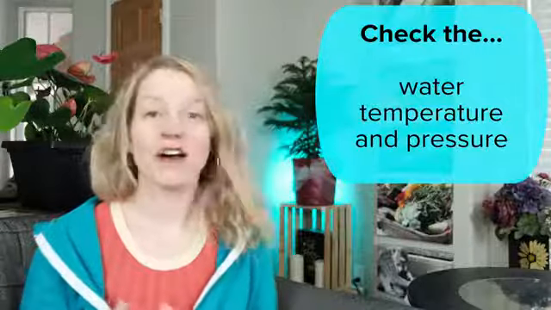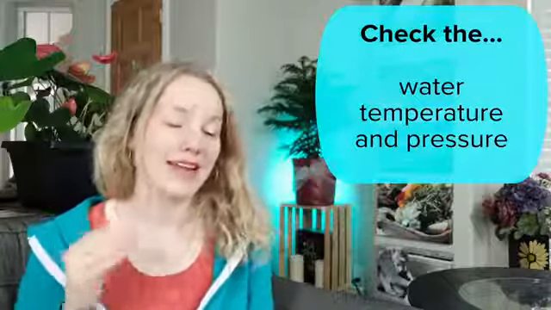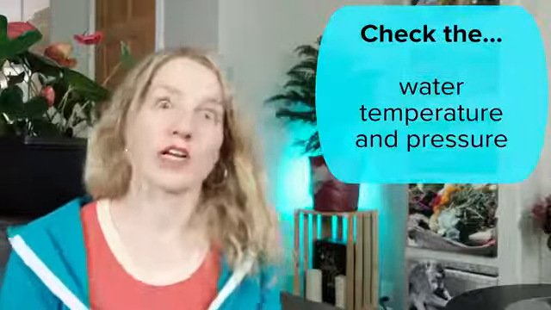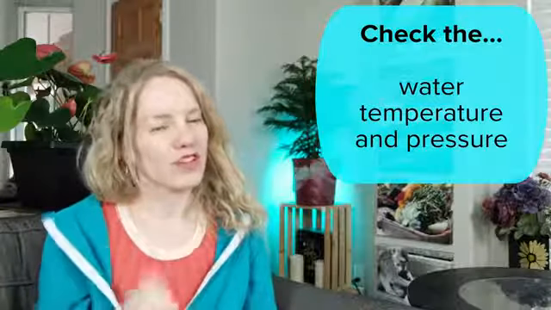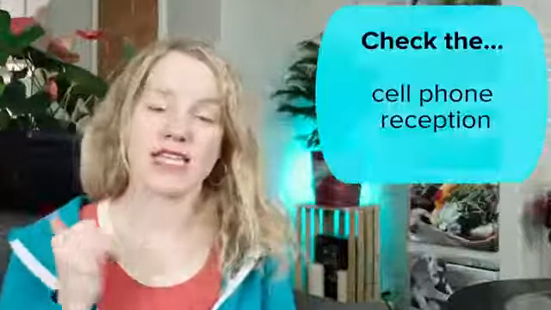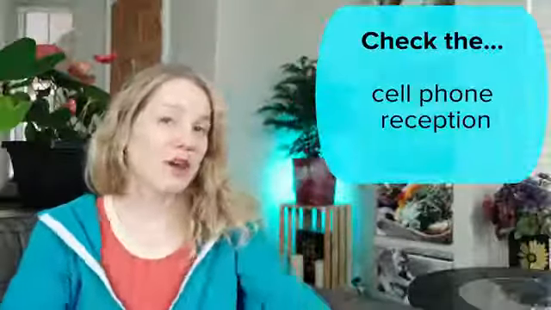Check that the water temperature and pressure are good. Temperature, how hot and cold, and the pressure is how strong the water comes out. So if it's low pressure, just a little water comes out, you don't want that. Cell phone reception. You certainly don't want to move into a place that is in a dead zone or for some reason you cannot get cell phone reception.